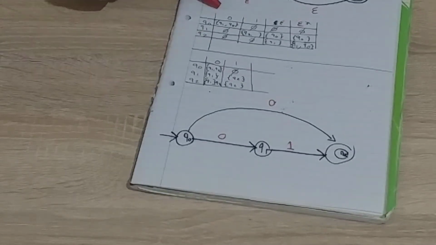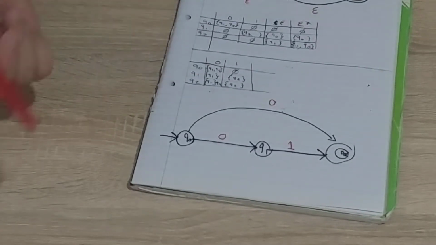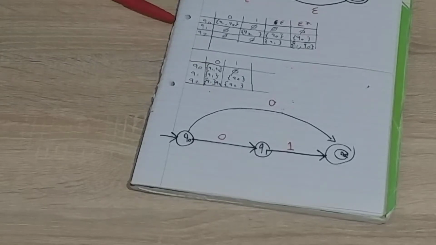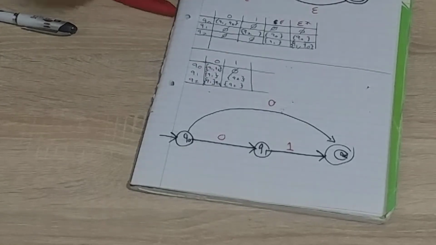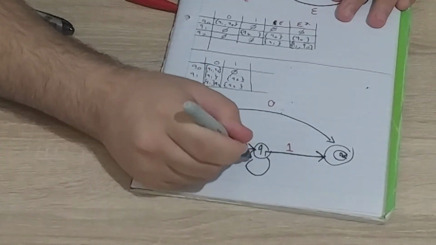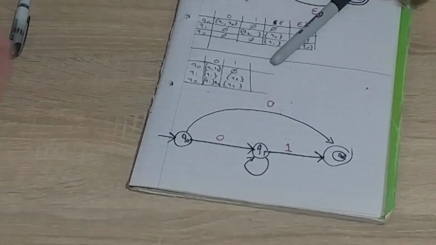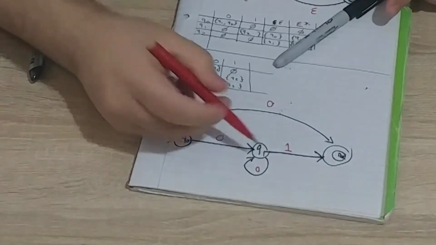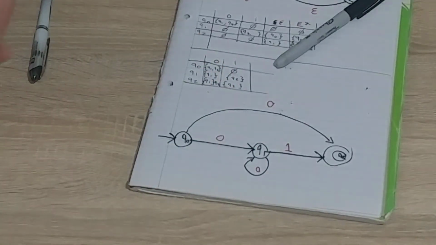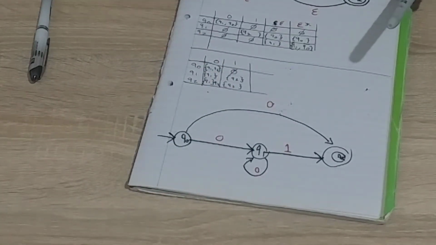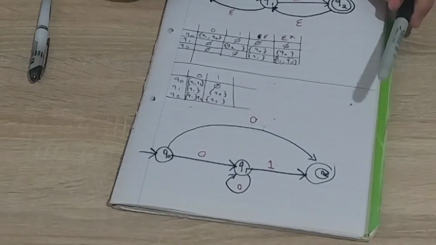graph. Now in this new graph, Q1 connects to itself via weight 0. Now the way I do this, little loop. Just going to save time for myself, leave these uncapped. It loops to itself via weight 0. That's fine. I've just conserved this loop right there.